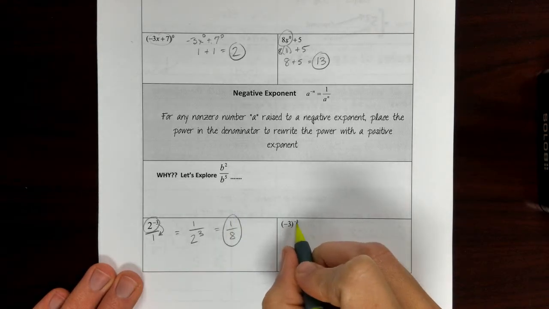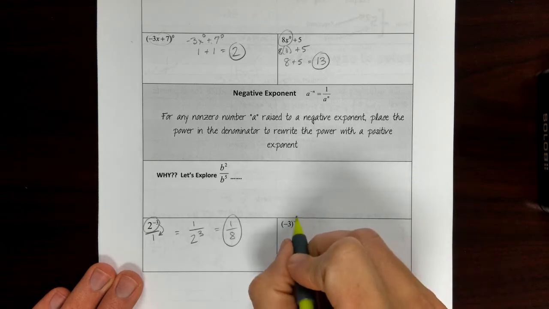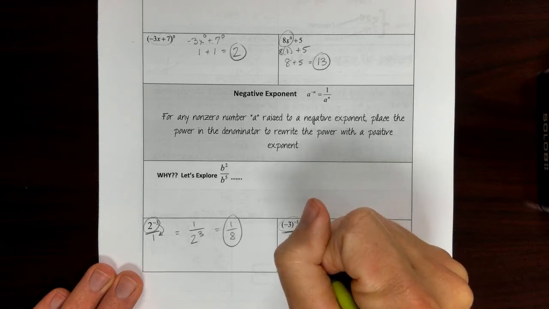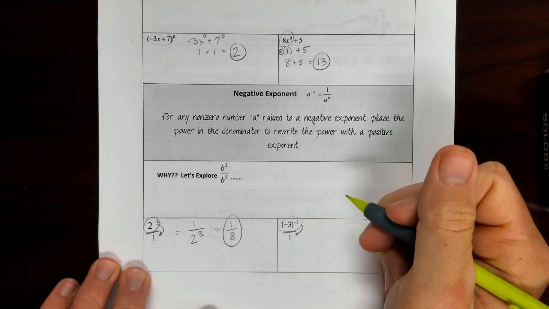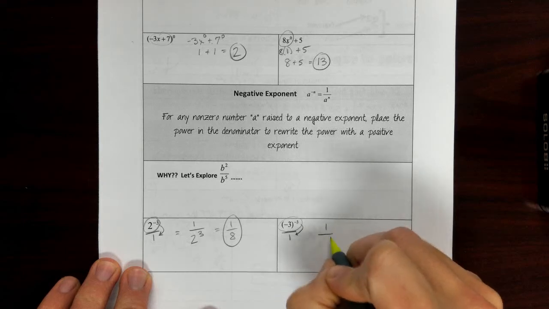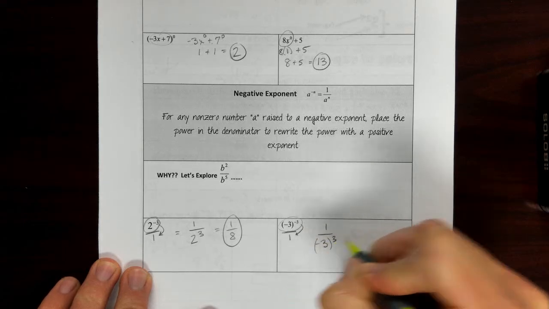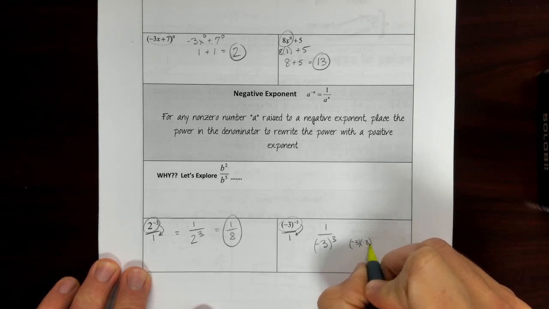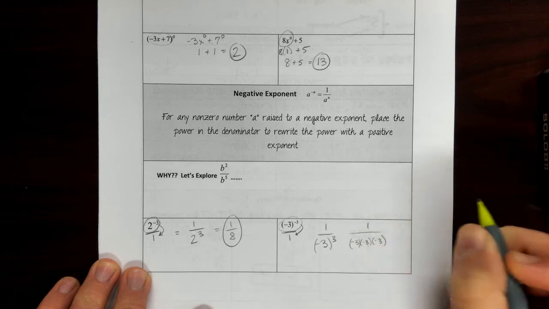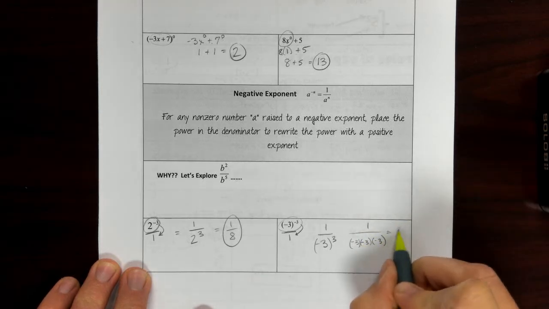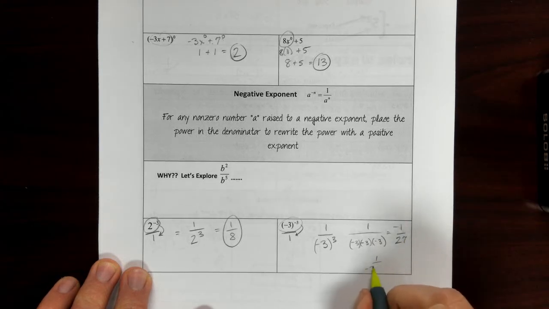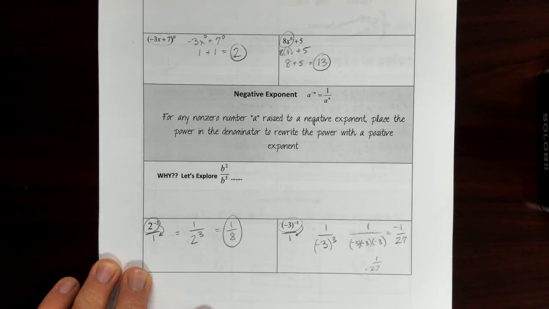Same thing here. I've got negative 3 raised to the negative 3rd power. Again, all I'm going to do, this is over 1. So all I'm going to do is I'm going to take this, and since it's a negative exponent, I'm going to move it to the denominator, and it's going to become positive. So I've got 1 over negative 3 raised to the 3rd power. Well, negative 3 raised to the 3rd power is me saying negative 3 times negative 3 times negative 3. So that equals negative 1 over 27. Okay, or equals 1 over negative 27. Those mean the exact same thing.